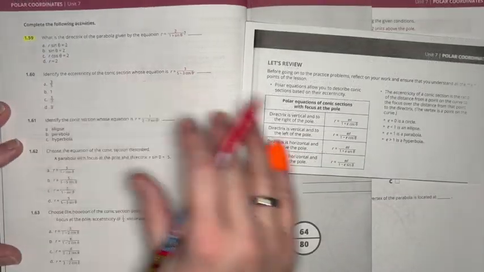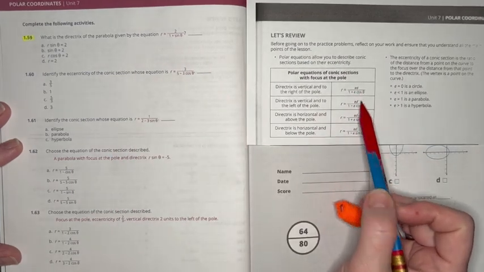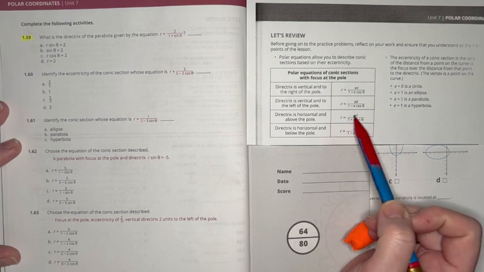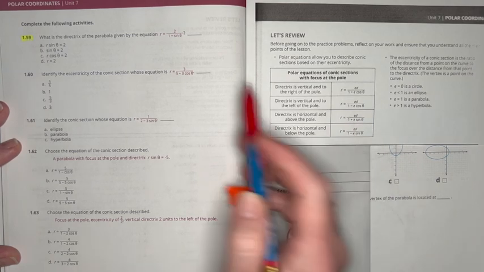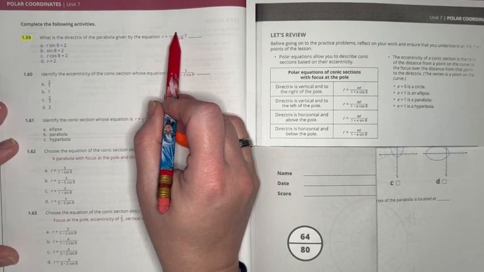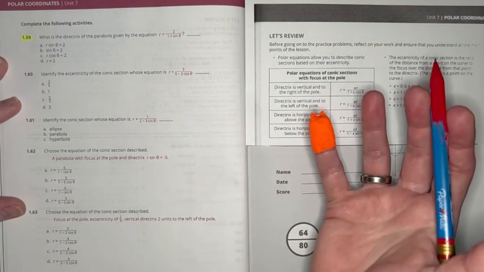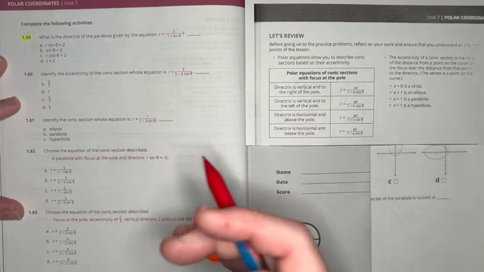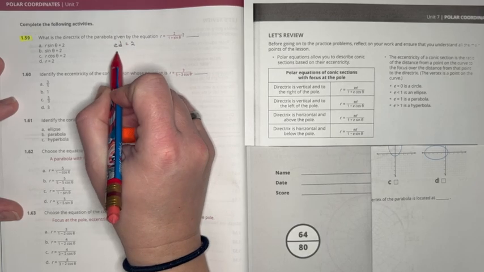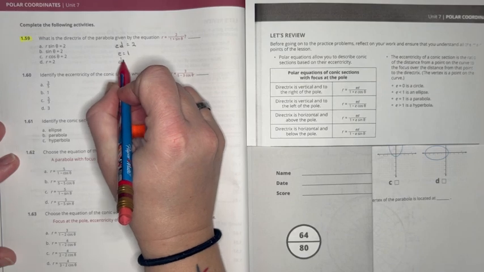So back to problem 59, they want to know what is the directrix. Now remember, the directrix is the D. We have 1 plus the sine. E is the coefficient of the sine, and E is 1, so my directrix has to be 2, because E times D is equal to 2. If E equals 1, then D must be 2. So D has to equal 2.